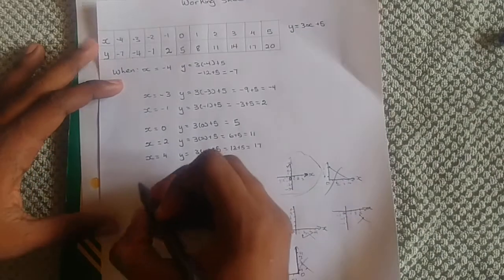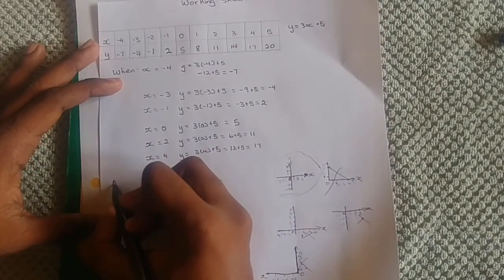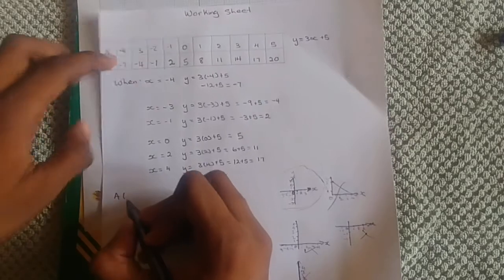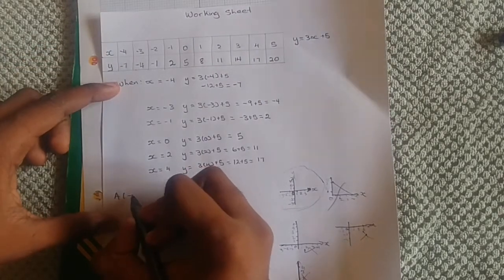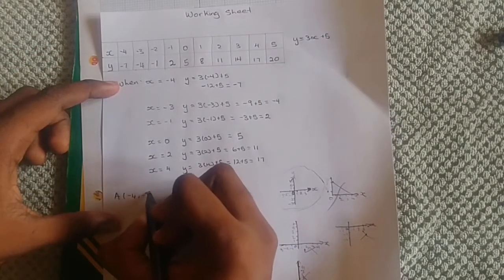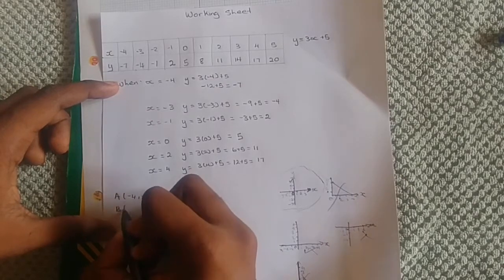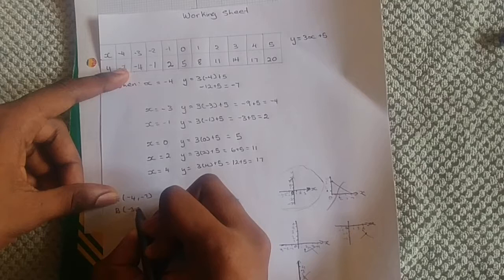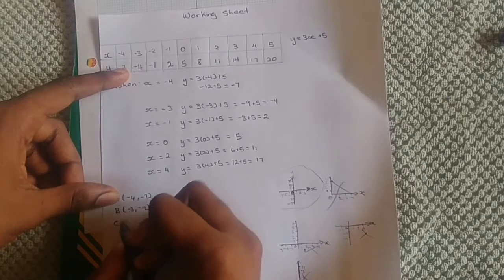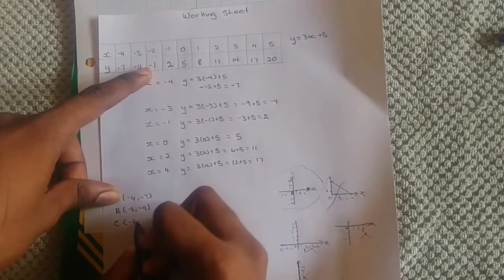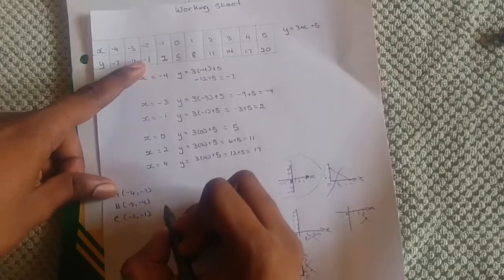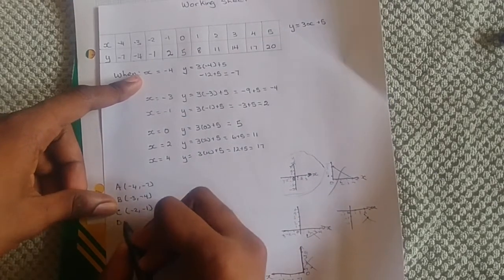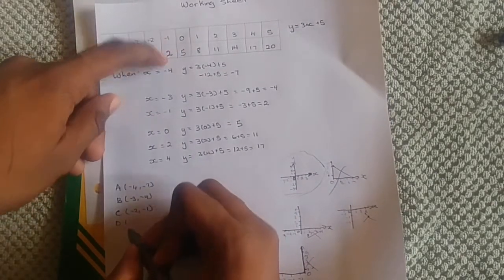So let's call point A, we'll take -4 and -7, so that's (-4, -7). Point B, (-3, -4). Point C, (-2, -1). Point D, we'll call it point D, (-1, 2).